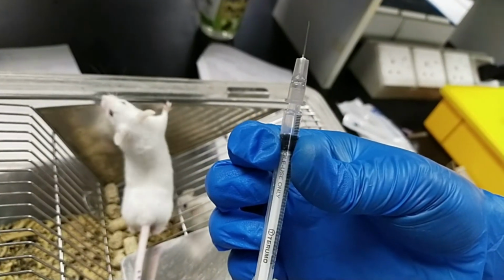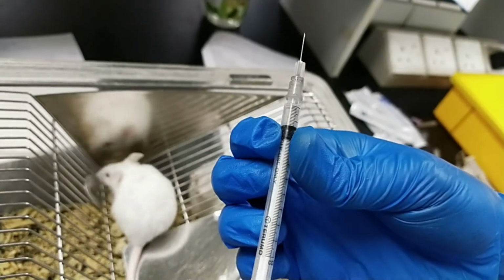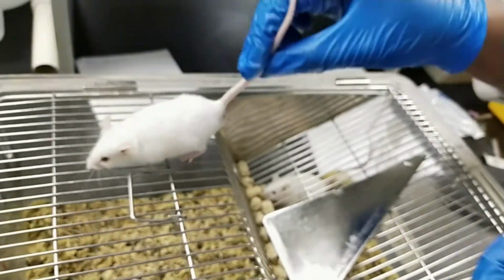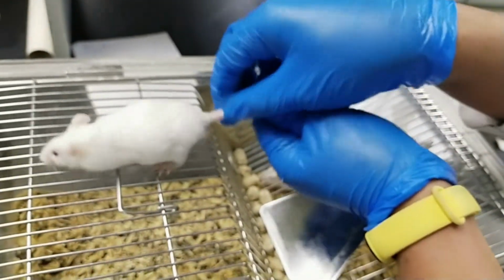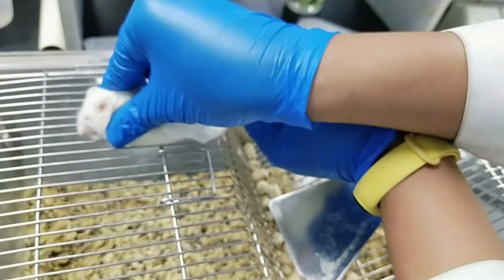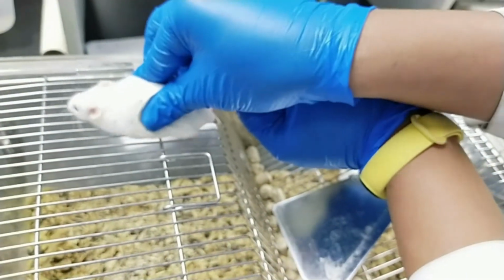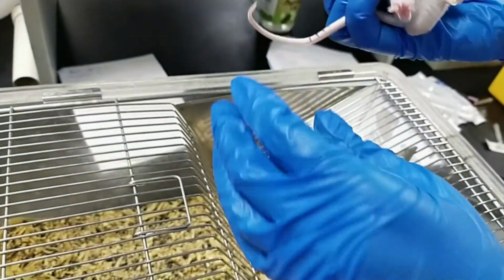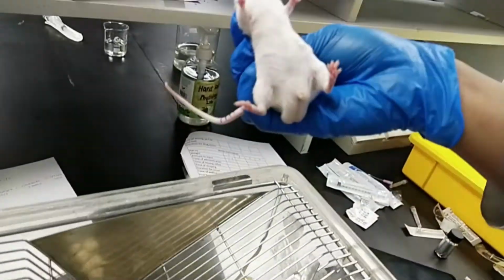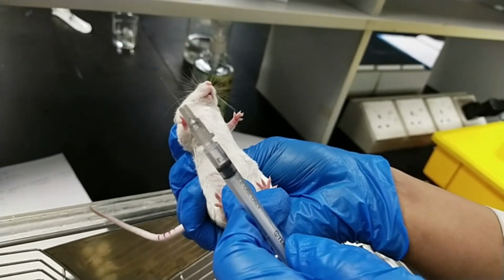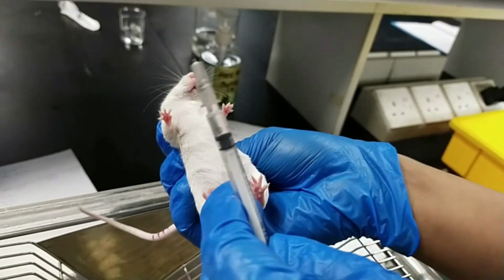Okay, so the volume needed for injection is 0.14 ml. So next we're going to proceed by grabbing the animal using the same method as the previous injection. Okay, so for the IP intraperitoneal injection, we're going to inject it at this area, at the peritoneal space.